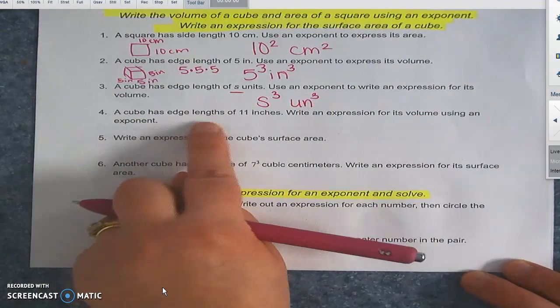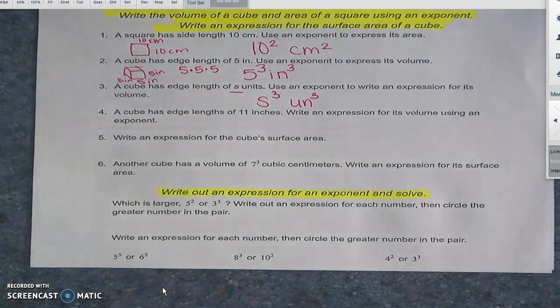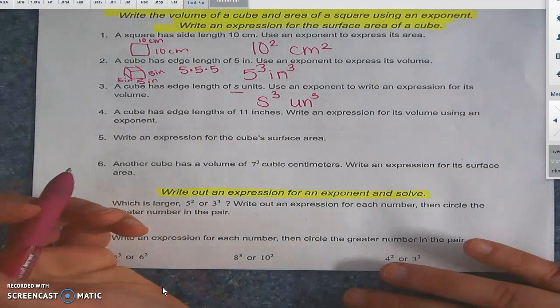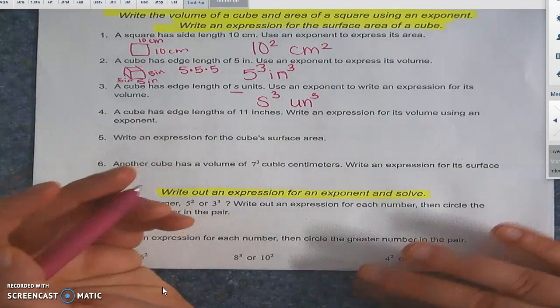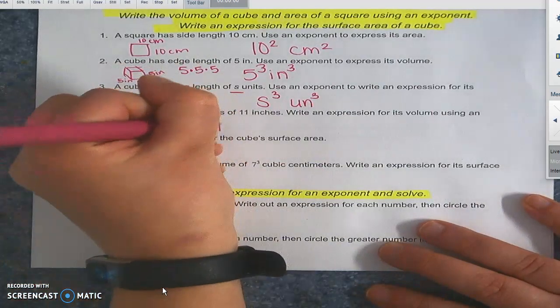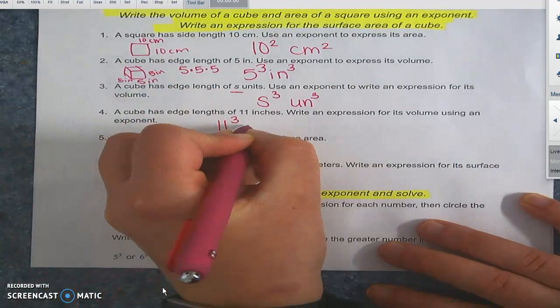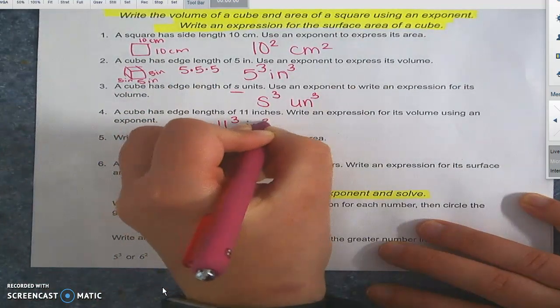A cube has edge lengths of 11 inches. Write an expression for its volume using an exponent, so just phrased a little bit differently. I still have a cube, still dealing with volume, so I would have to do 11 times 11 times 11, which is 11 to the third power inches, so cubic inches.